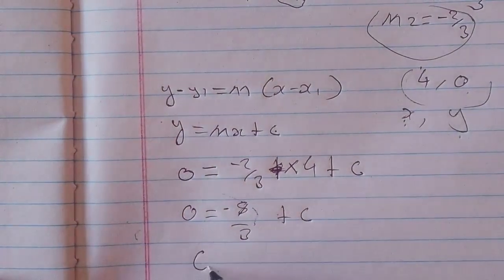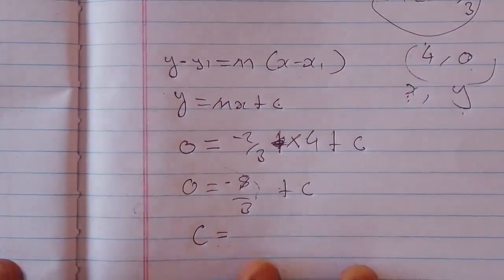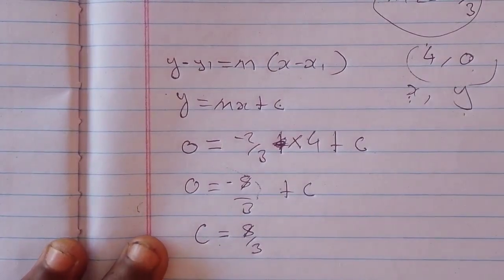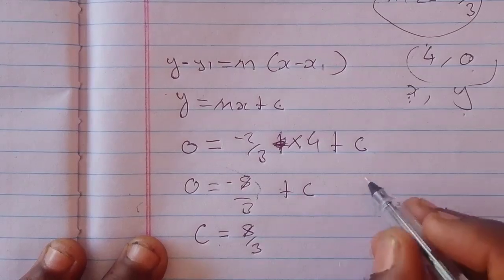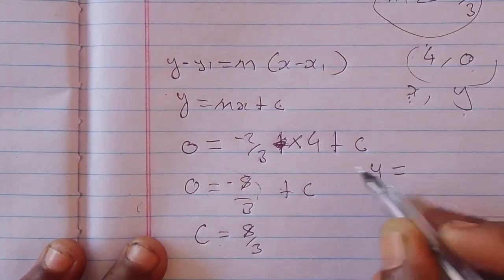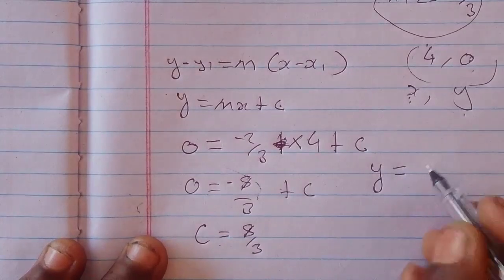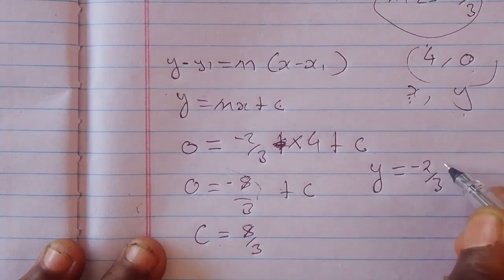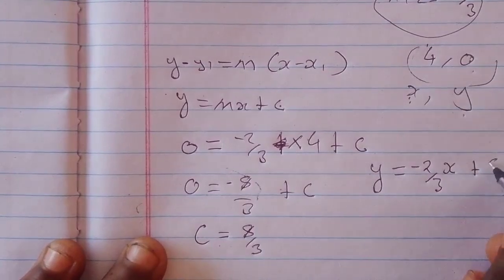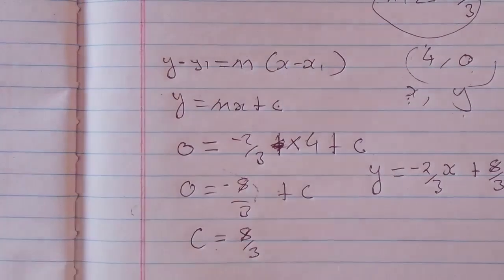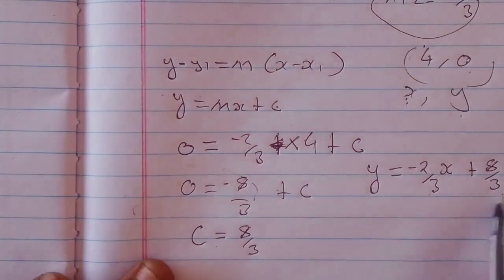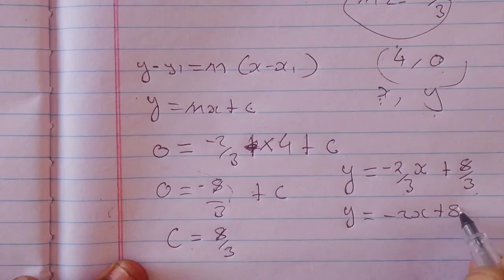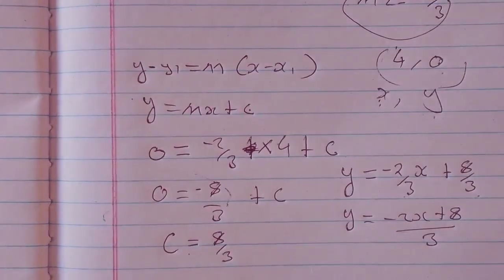So we're going to have c is equal to 8 over 3. Then we write our equation to be like this. y is equal to m, we have found our m to be negative 2 over 3, multiplied by x plus our c, which is 8 over 3. Since these are common denominators, we can just write y is equal to negative 2x plus 8 over 3. So this was the second equation.